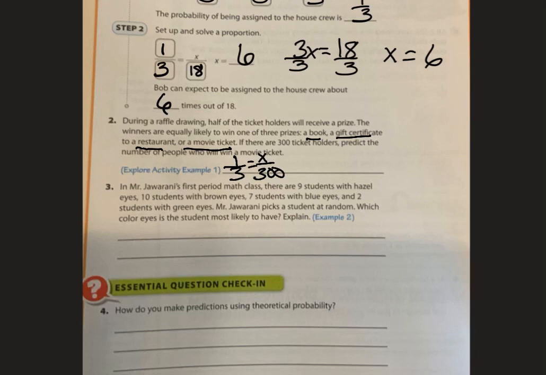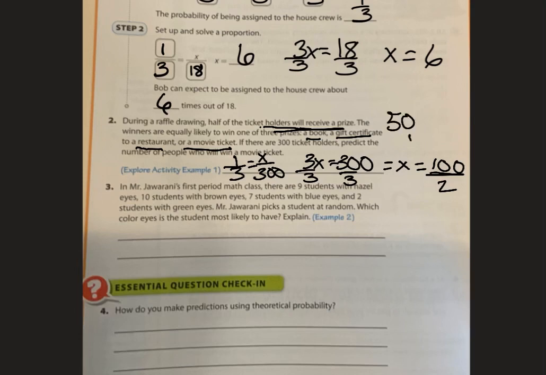So cross products are equal. 3x equals 300. Divide by 3. That gives us 100. Okay. But it says half of the ticket holders will receive a prize. So half of that would receive the prize. So that would only be 50 people. Okay. Question 3.